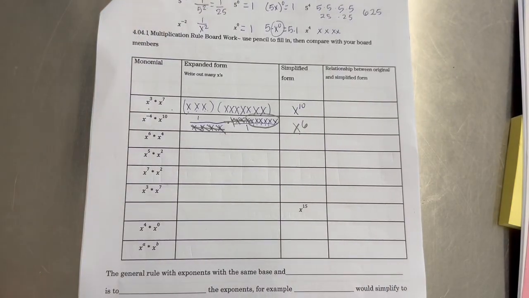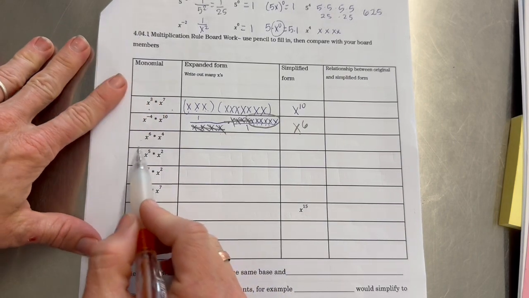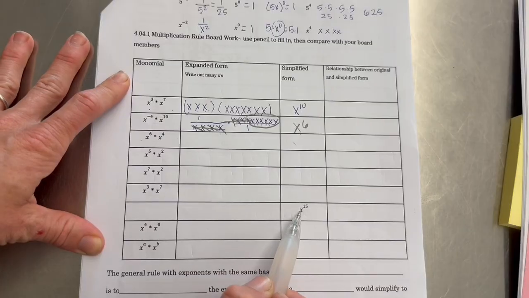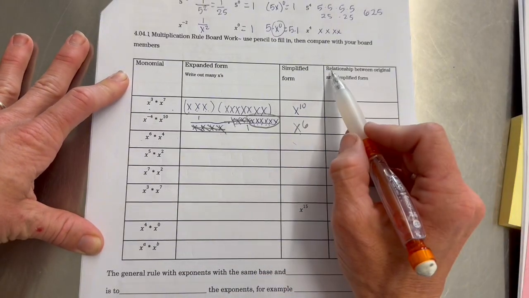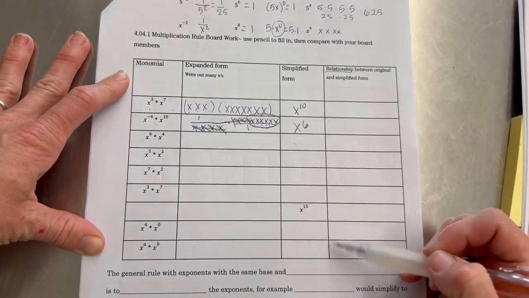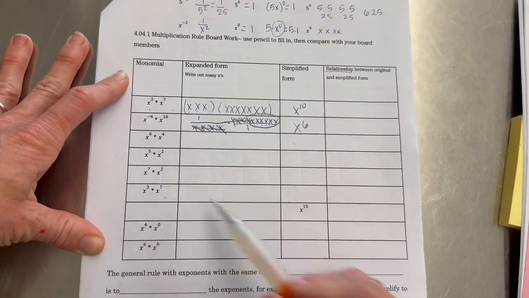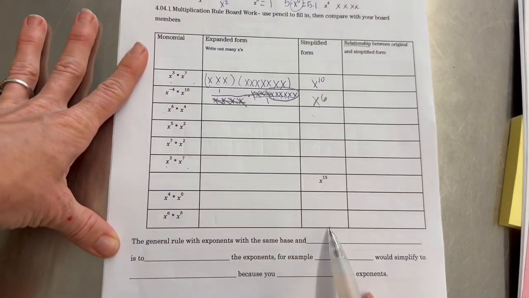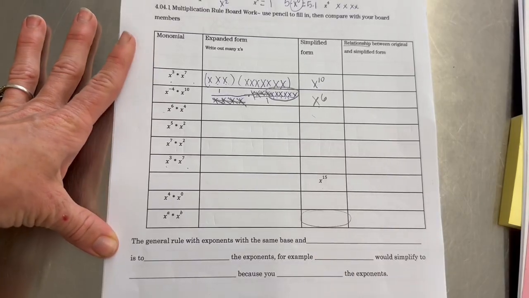At this point, we do want to pause the video and let students try these on their own to get the simplified form. The goal is to look for the relationship or the pattern to go from here to here. On this one, you can be creative, and then this is where you're going to put in the rule.